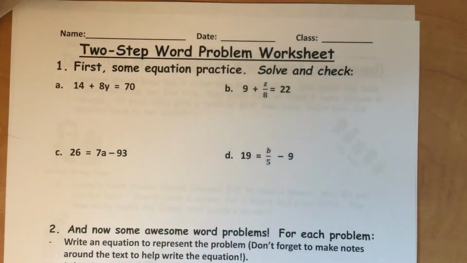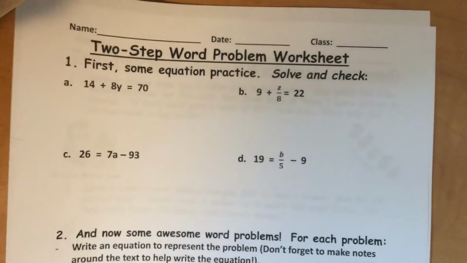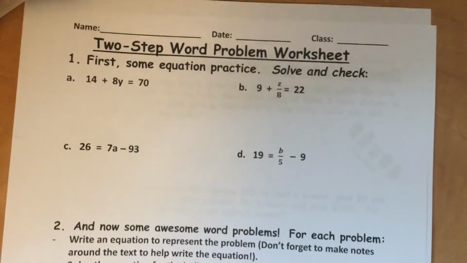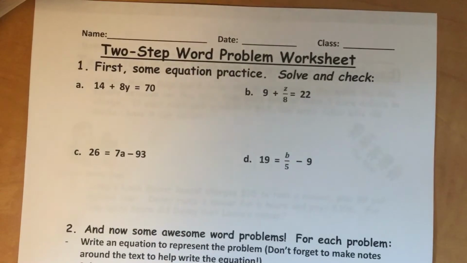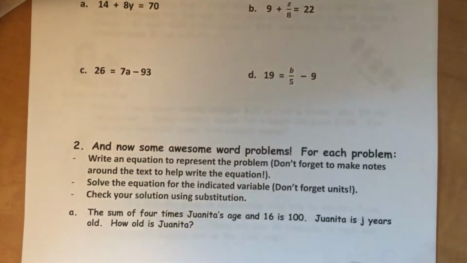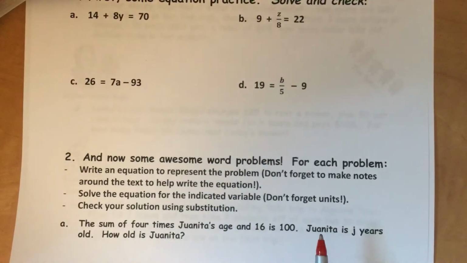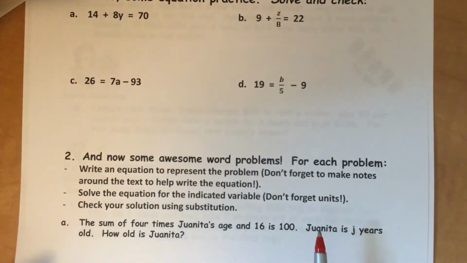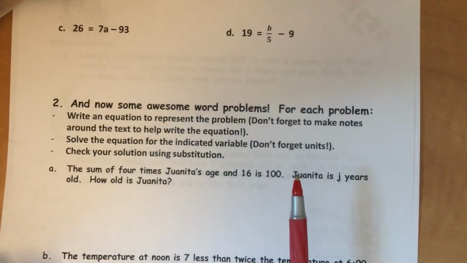For your examples to work through, you have some warm up, let's solve equations, and then you've got word problems. And with the word problems, really focus on writing that equation.